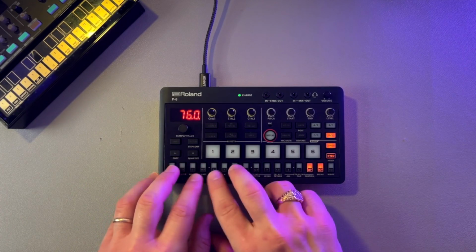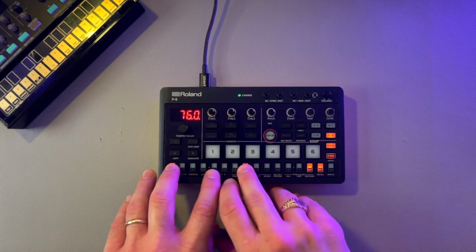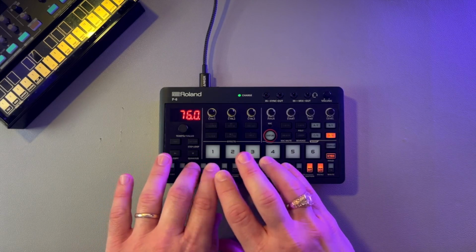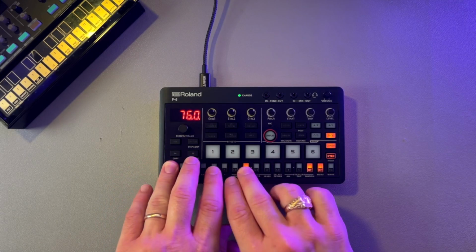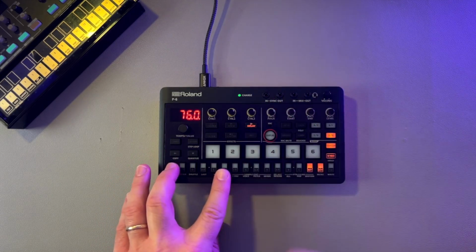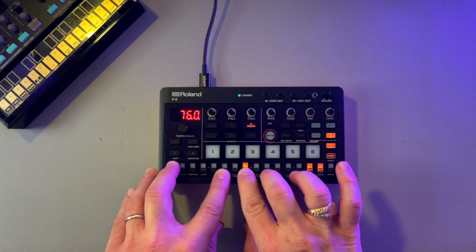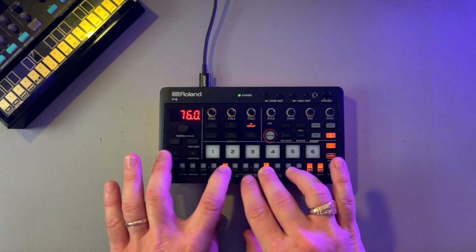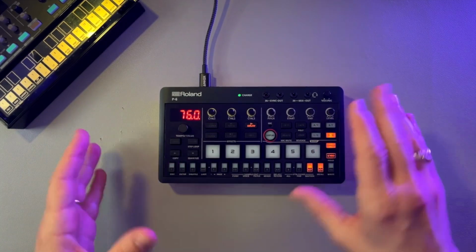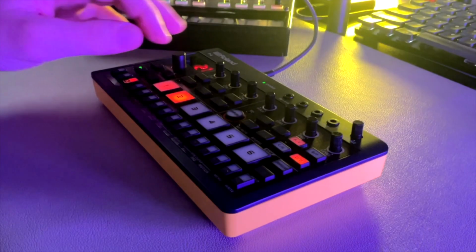And there we go. So you can even do chords on it. And then we can also add these effects. If you want a full breakdown on all of the settings, we went through it pretty quickly. Check out that video.